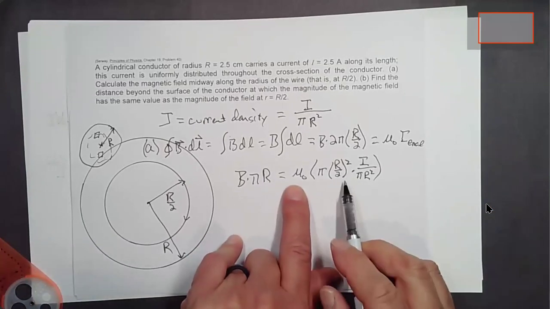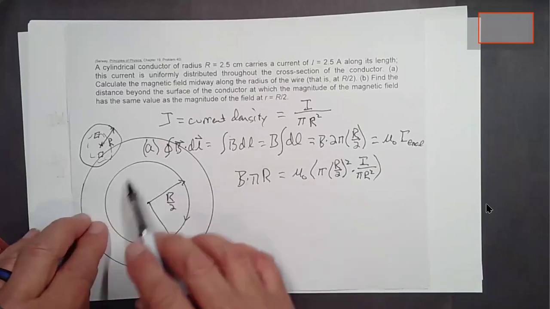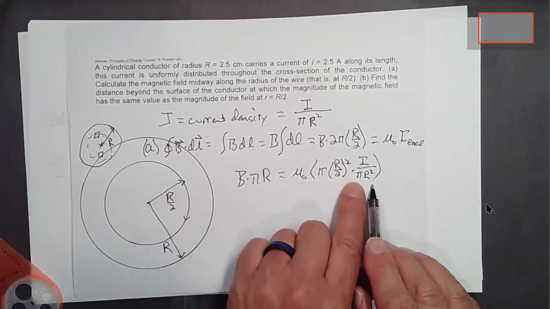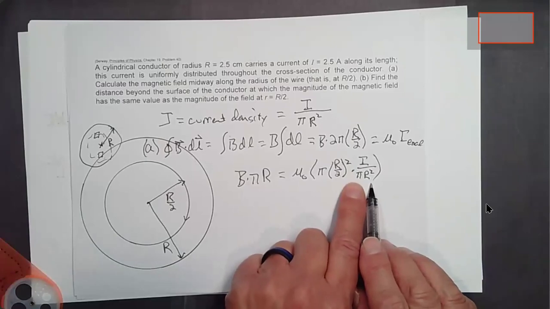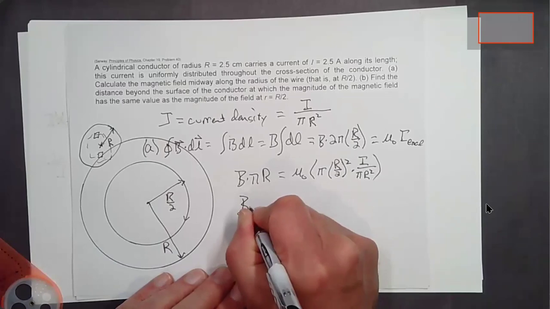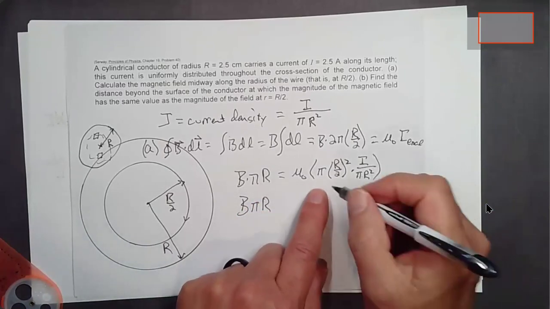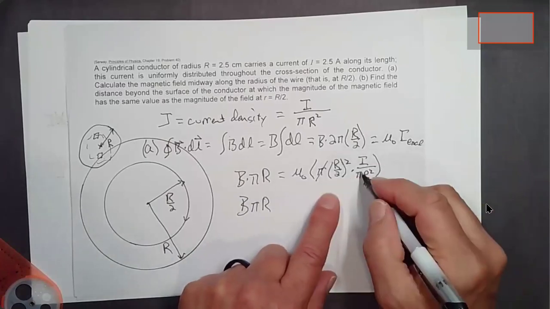Okay, so here's mu naught. Here's the area of the circle I'm including, and I'm multiplying that by the current density. And so what do I get? B times pi times R. Let's see. The pi's divide out.